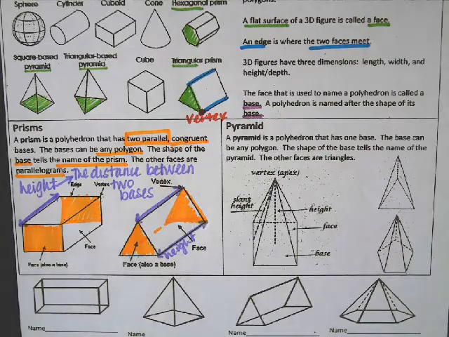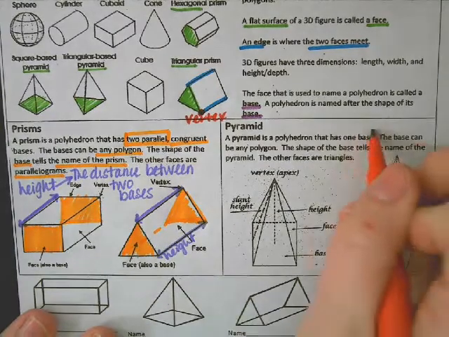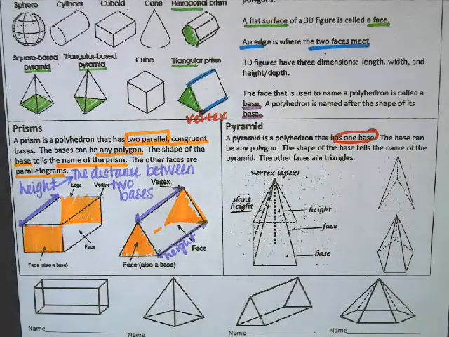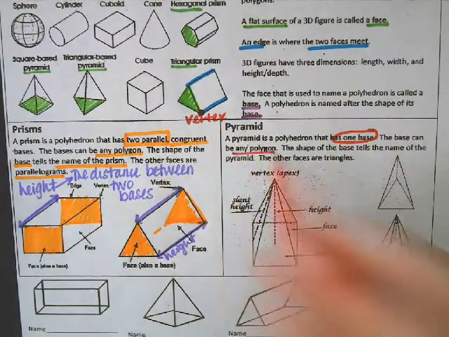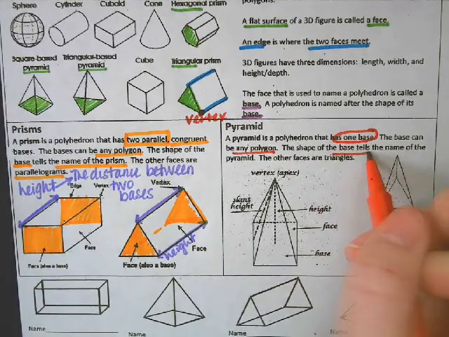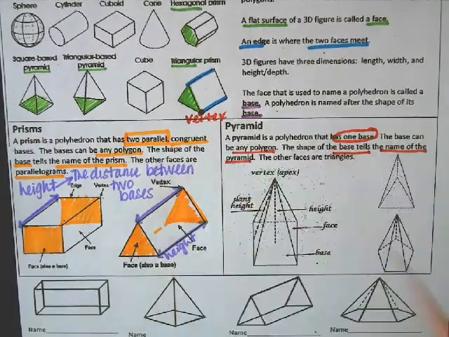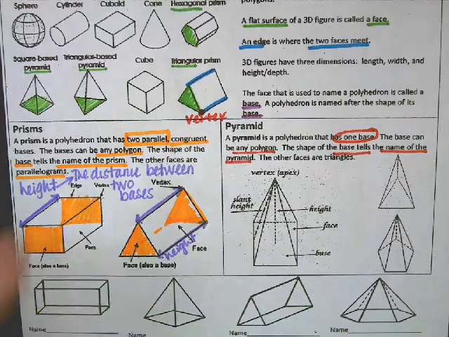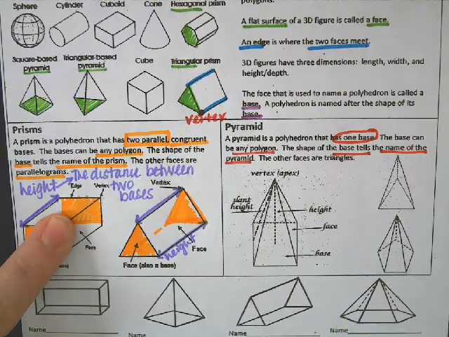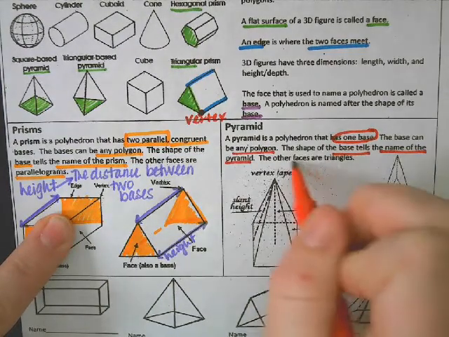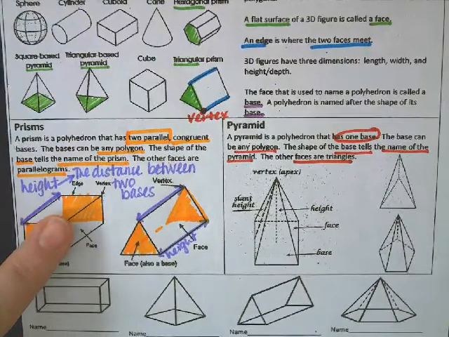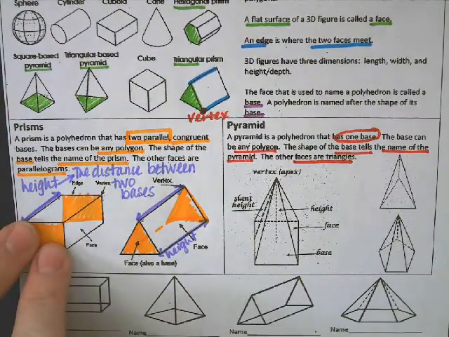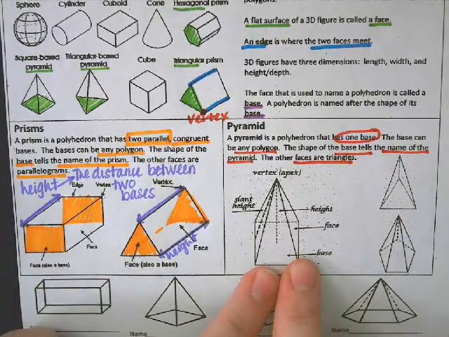Now, when looking at a pyramid, think about the Great Pyramids in Egypt. A pyramid is a polyhedron that only has one base, only one base, and the base can be any polygon. The shape of the base tells the name of the pyramid. The other faces, where this was a parallelogram, this is going to be a triangle, okay? Prisms are parallelograms, pyramids are triangles.